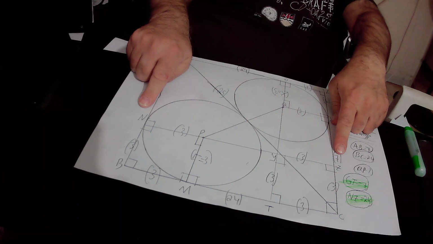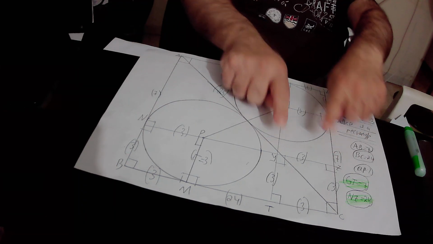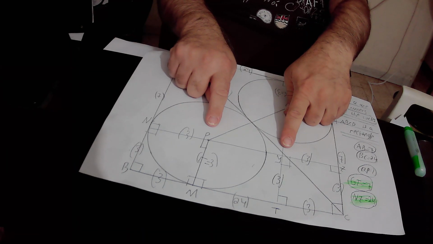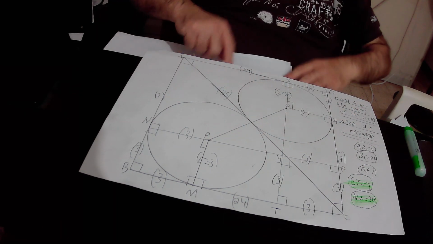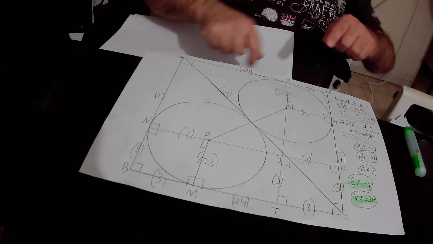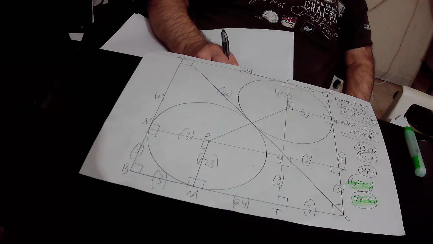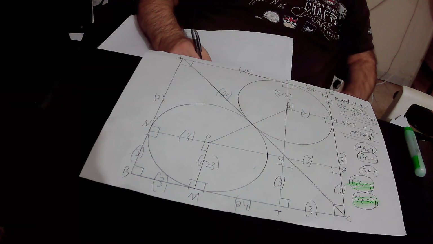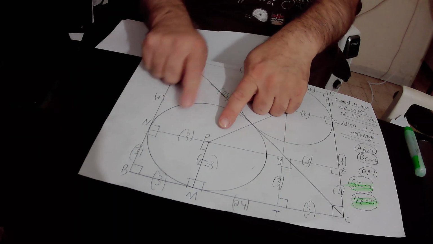So ZN, that is a straight line that is equal to 24, minus ZY minus PN, in total it must be equal to the missing side, side PY. So I write it down. The missing side, side PY, must be equal to ZN, that is 24, minus YZ that is 3, minus PN that is also 3.